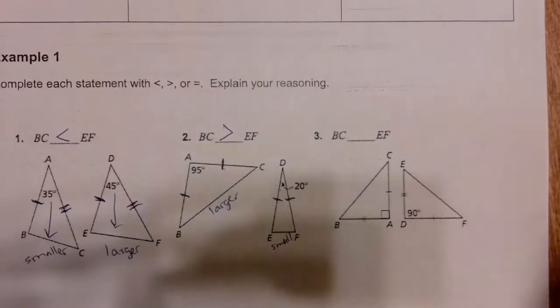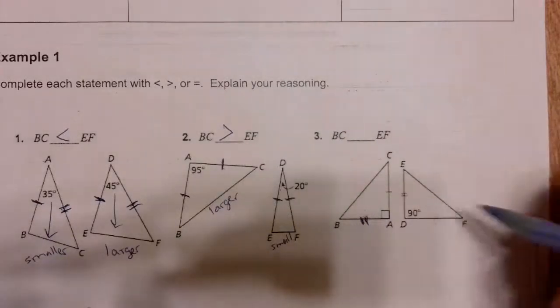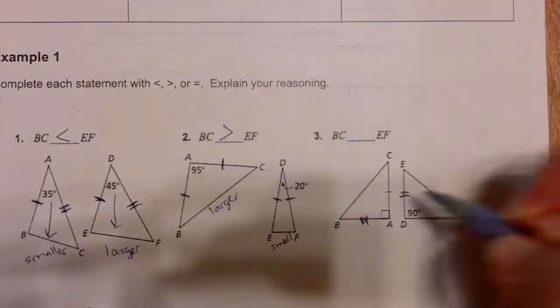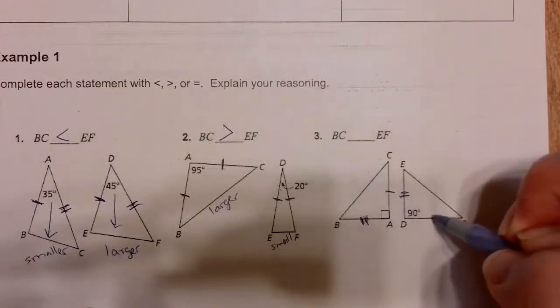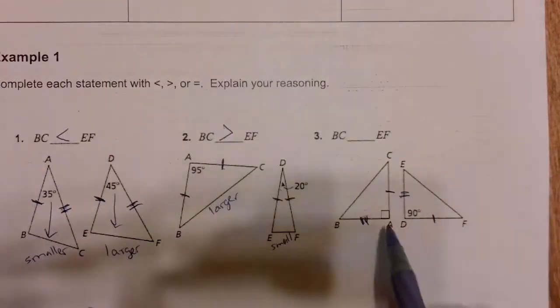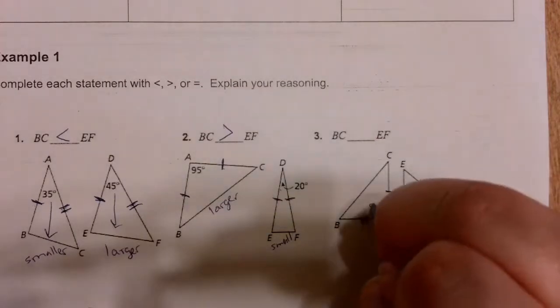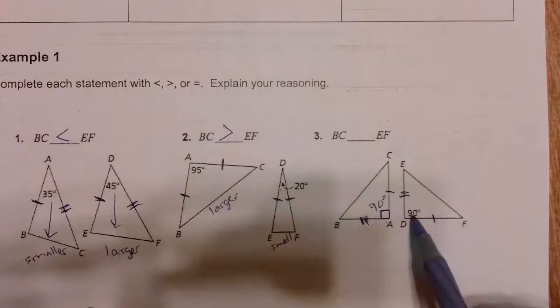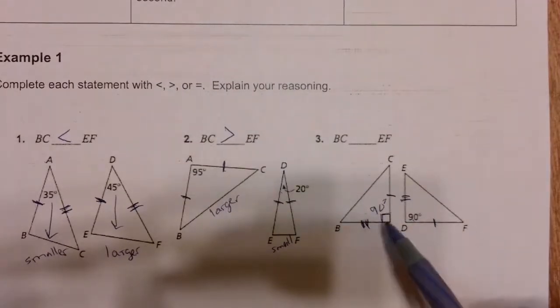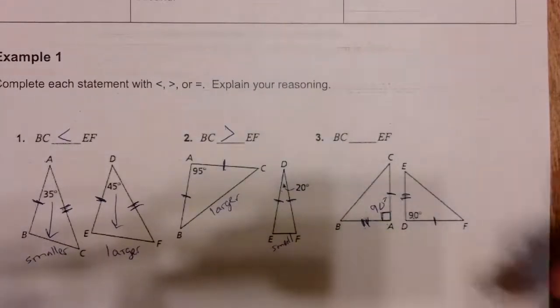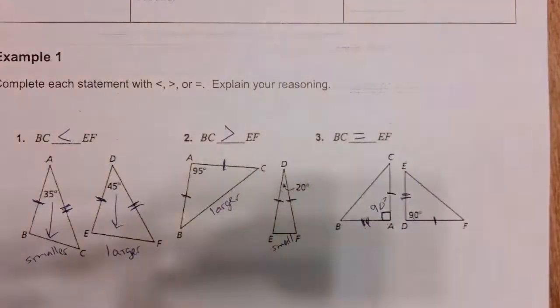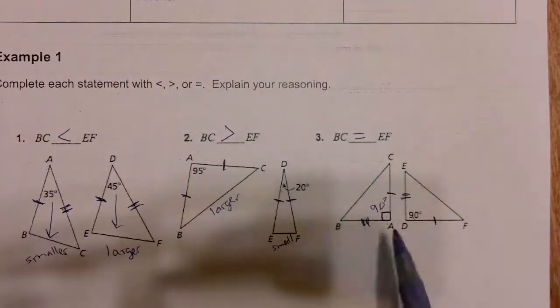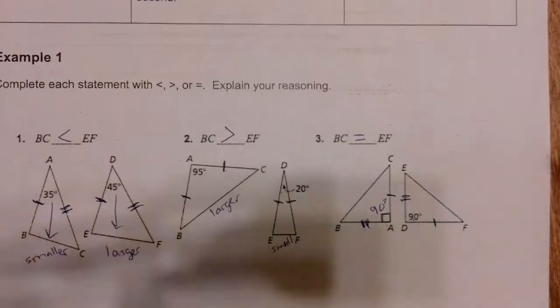And the last one, let's see here. BA is congruent to ED. CA is congruent to FD. This angle is, if you see this little box in the corner, that's 90 degrees. This angle is 90 degrees. These two triangles are exactly the same. They are congruent by side, angle, side, which means BC is equal to EF because of the 90 and the 90.